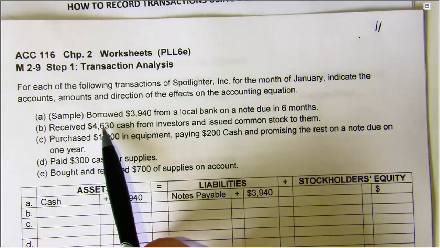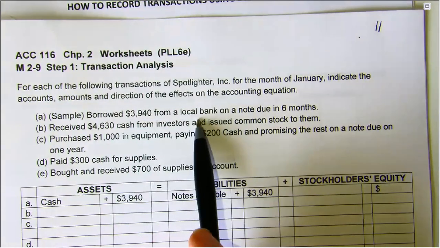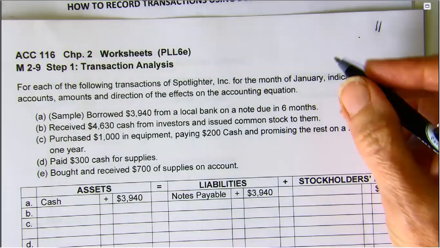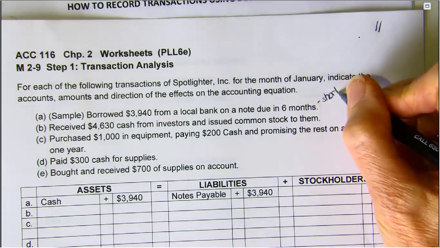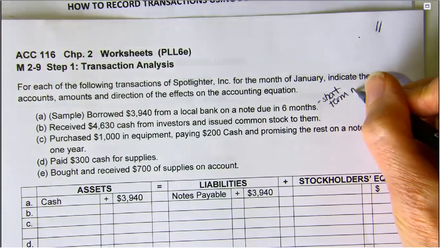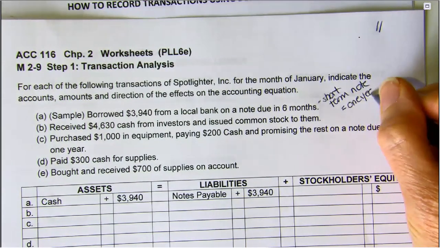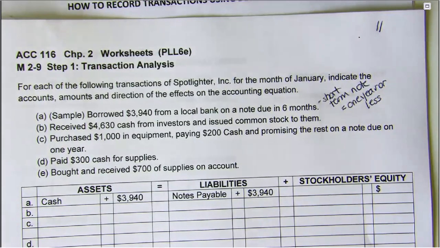A. Spotlighter borrowed $3,940 from a local bank using a note. That means a promissory note. Spotlighter promised to pay the $3,940 in 6 months. Now, by the way, if a note is due in 1 year or less, it's called a short-term note. Short-term note equals 1 year or less. It's due in 1 year or less. So they promised to pay in 6 months, so it's a short-term note.